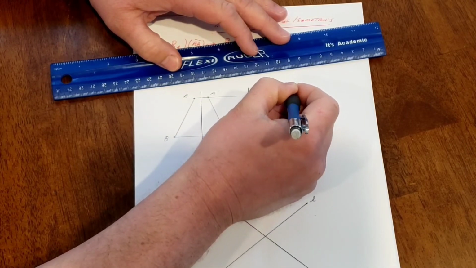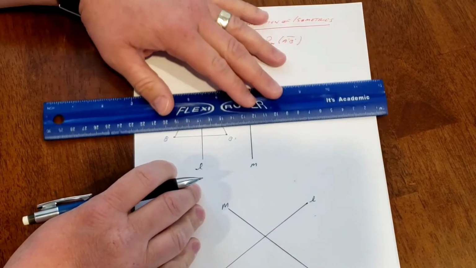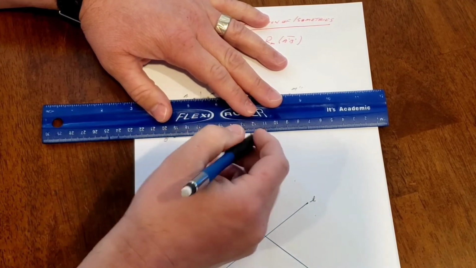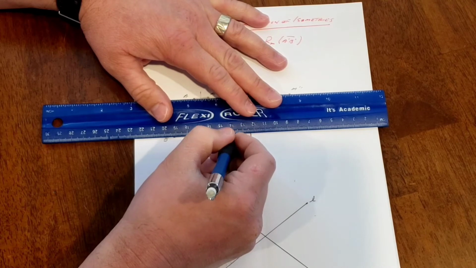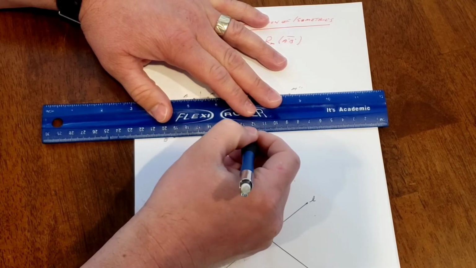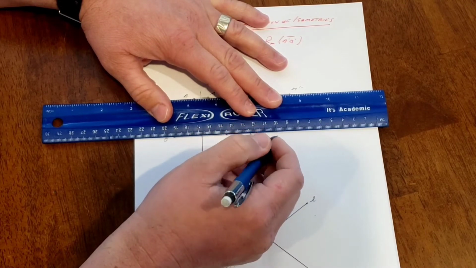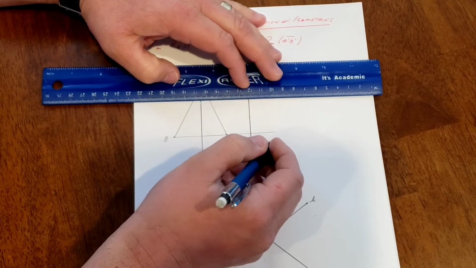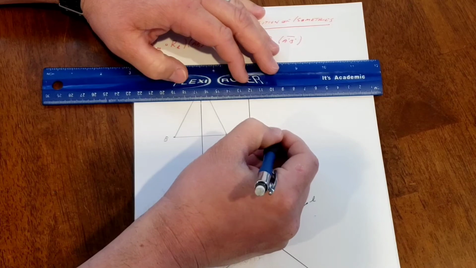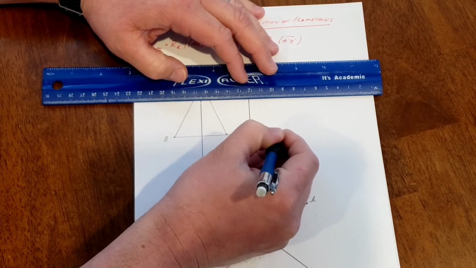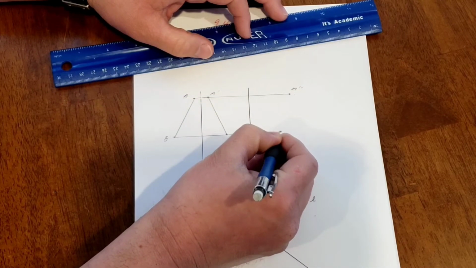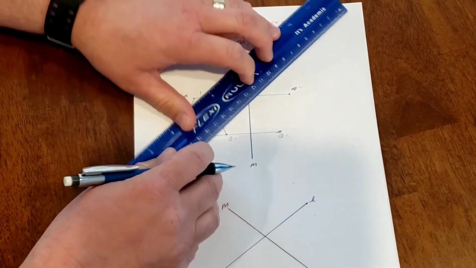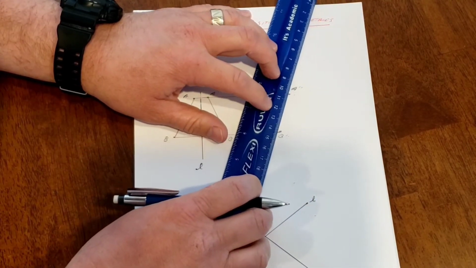And so there's A double prime, and find the distance from B prime to line M. And so A double prime, B double prime will be our resulting segment.